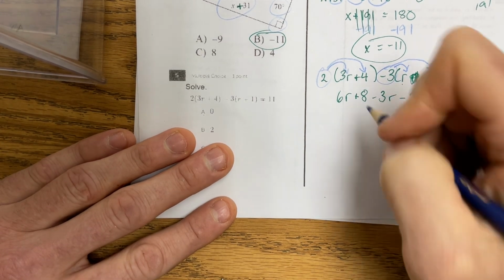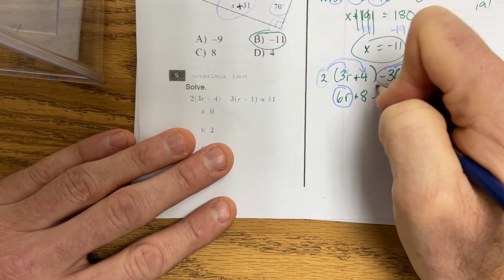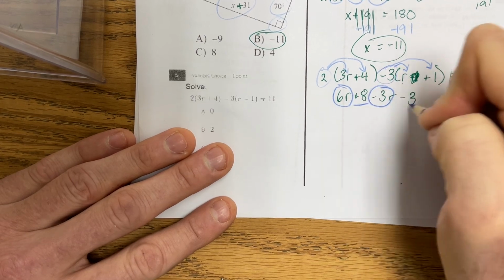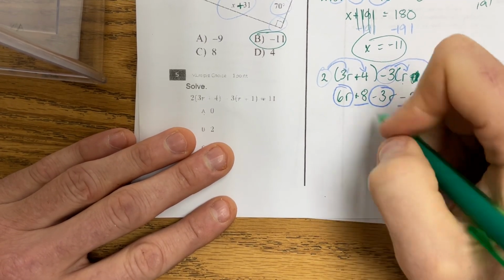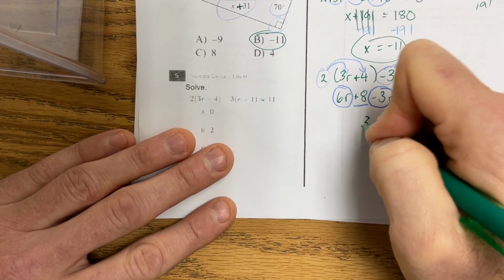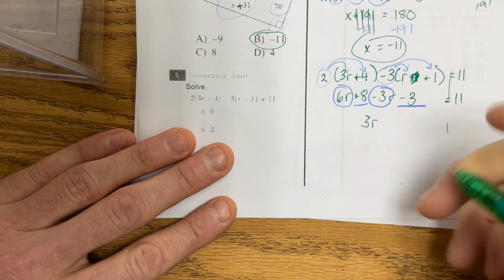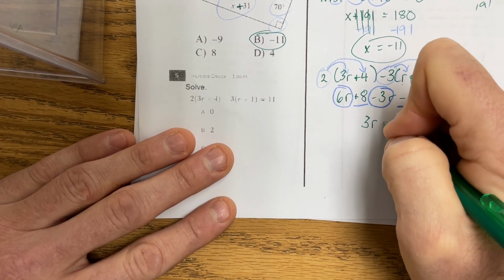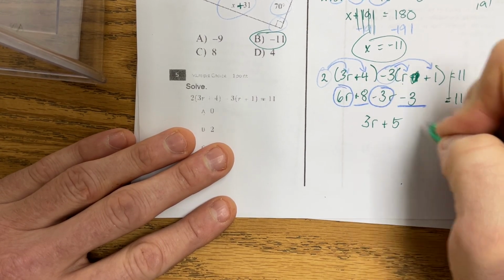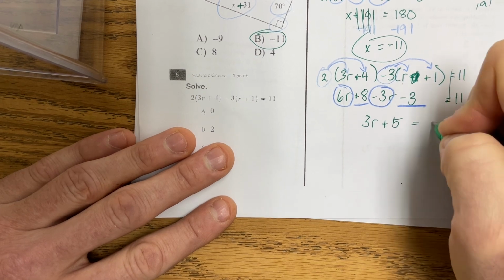My next step is going to be combining like terms. I've got a couple sets of like terms that I can combine here. So I've got 6r and 3r. I'm going to combine those. It's going to leave me with 3r. I've got 8 and negative 3. I'm going to add 8, subtract 3 from it, and I'm going to get positive 5 equals 11.